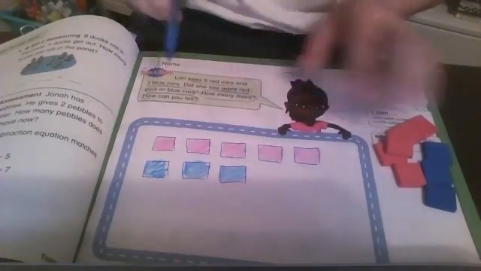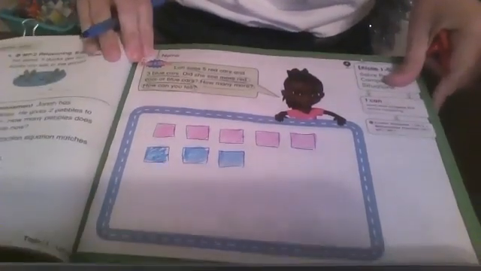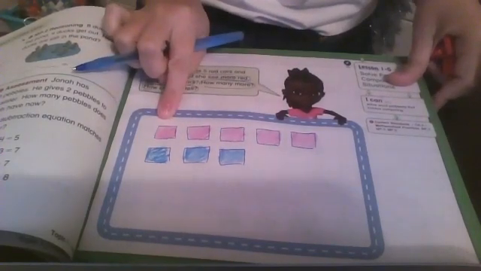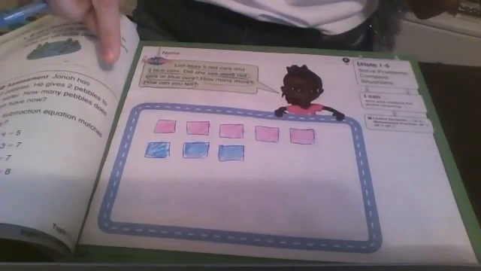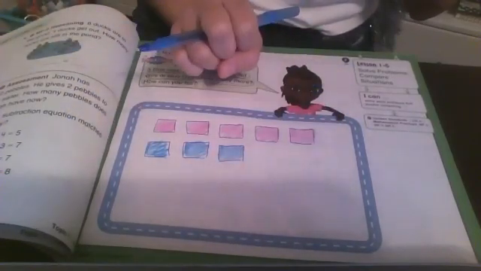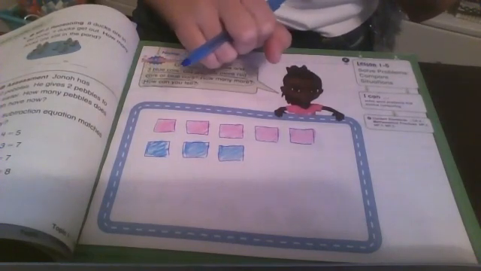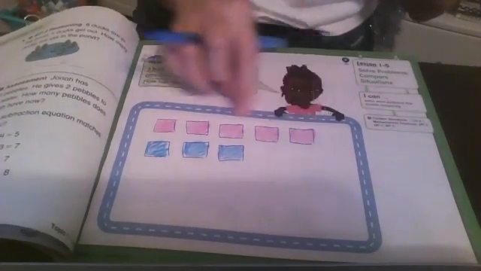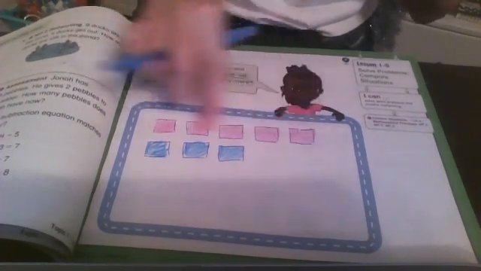Okay. The last thing that I want to do here is show with an equation how I compared these 2 numbers. Okay, so this is the model or the picture representation, but I also want to show it in an equation form. So when I compare two numbers with an equation, I'm subtracting, okay? And whenever we subtract, we always have to start with the larger amount or the larger number. So in this case, the larger amount is 5.